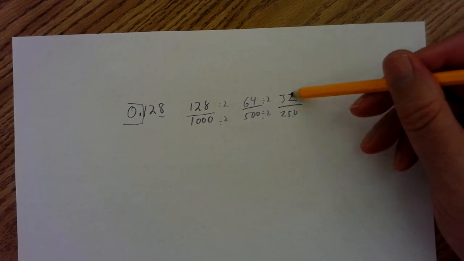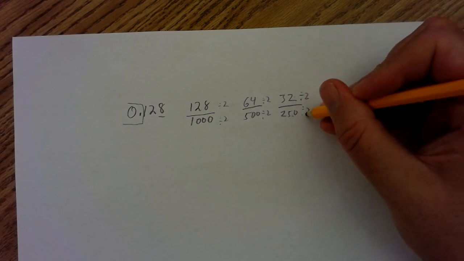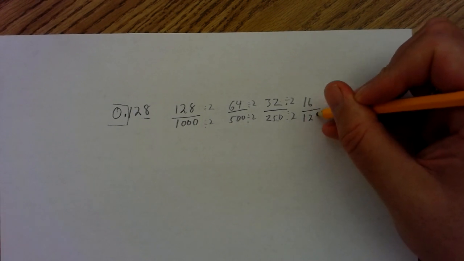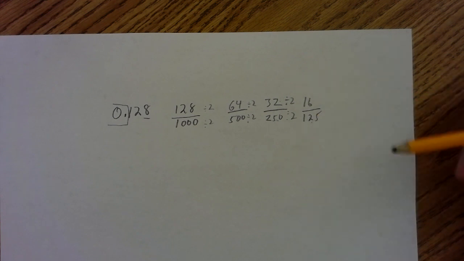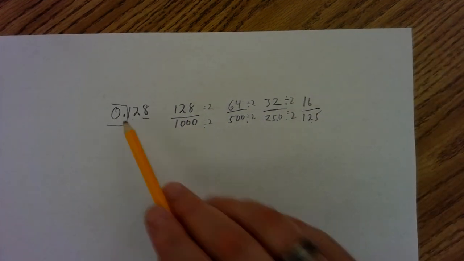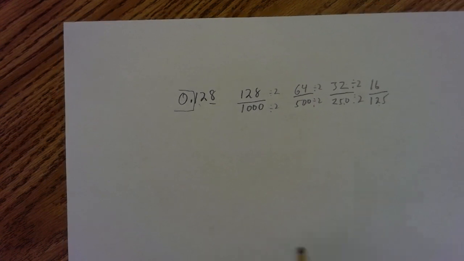Once again, these are still even, so we can divide by 2 once again, top and bottom, and we end up with 16 over 125. There are no numbers that go into both 16 and 125, so we have changed 0.128 into 16 over 125. All right, let's try another example.